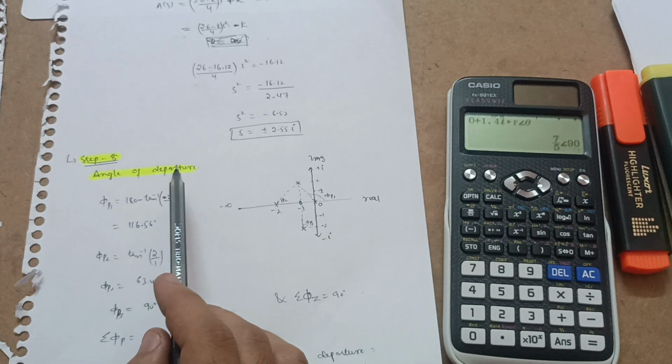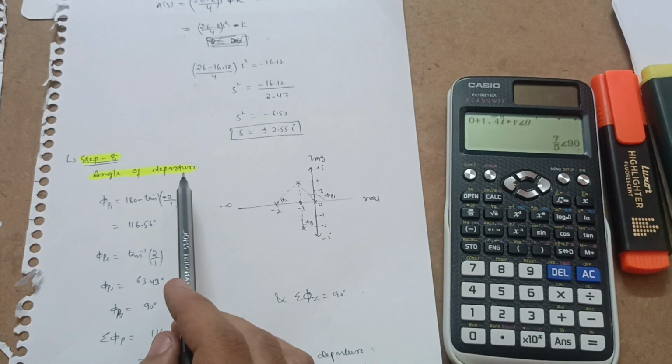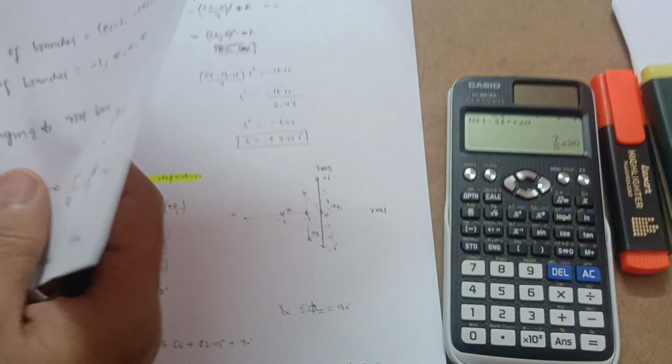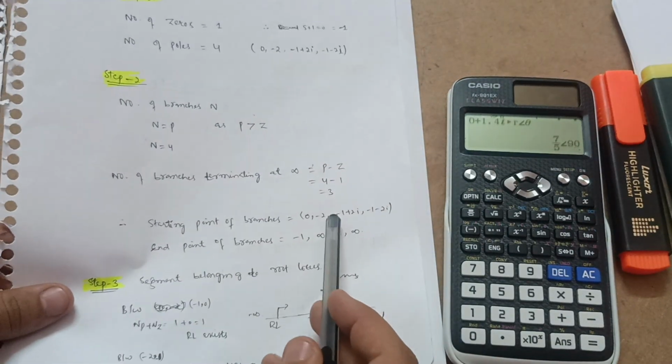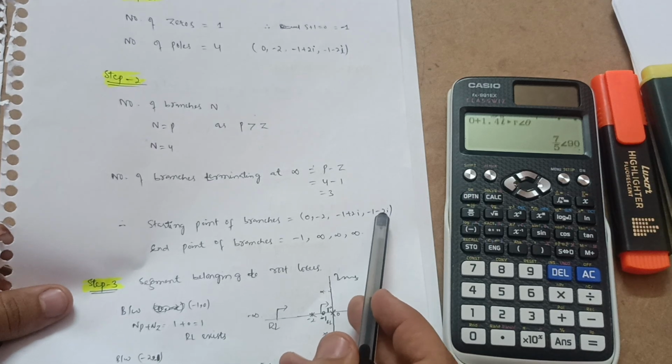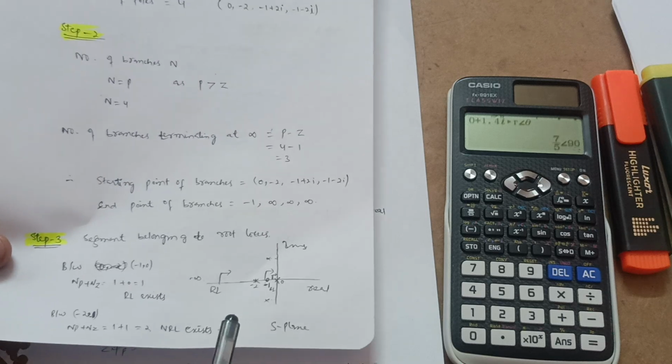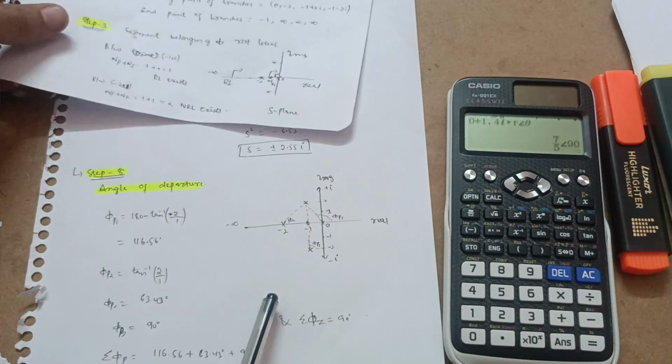Okay, now this step 8 is the angle of departure. Why am I calculating the angle of departure over here? Just because I am getting complex poles in the question. See here, poles are minus 1 plus 2i, minus 1 minus 2i. So these are the complex roots. Whenever you get complex roots or complex poles, then you have to go for the angle of departure.